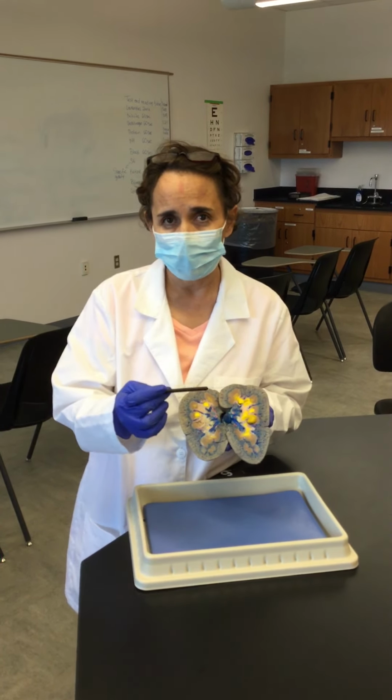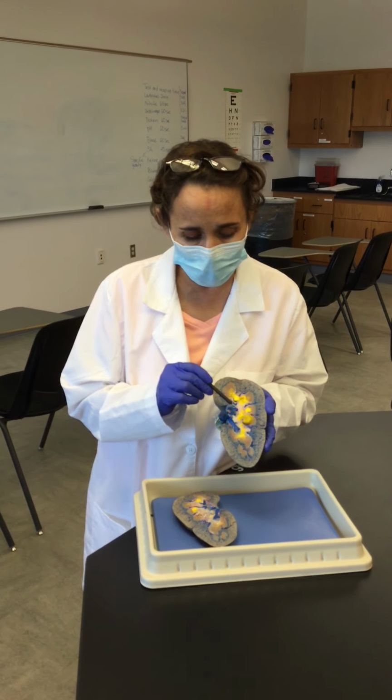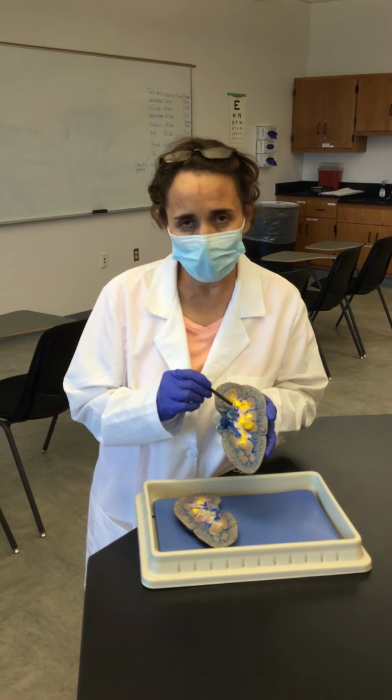This specimen, which is a pig kidney, was injected with latex, with color latex, so you can see the different structures. So in blue color will be the veins, in yellow color will be representing the urine, and then in red color will be representing the arterial blood.